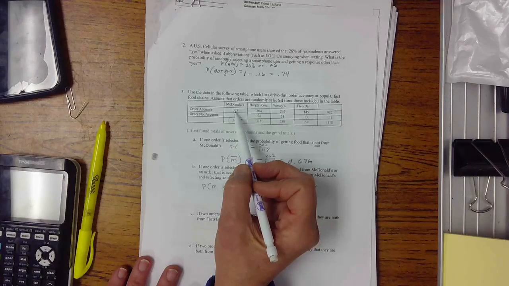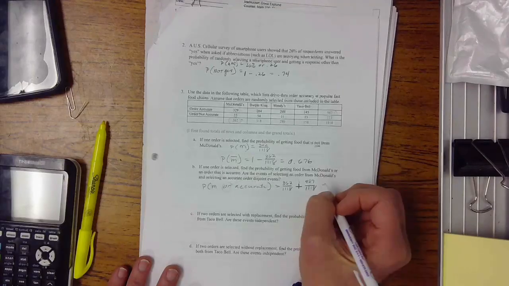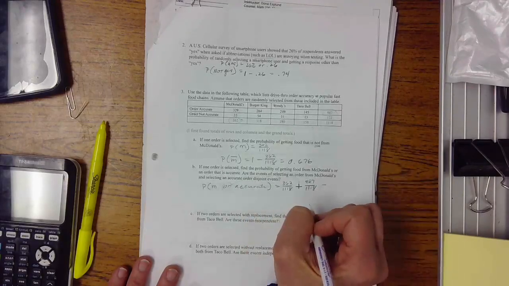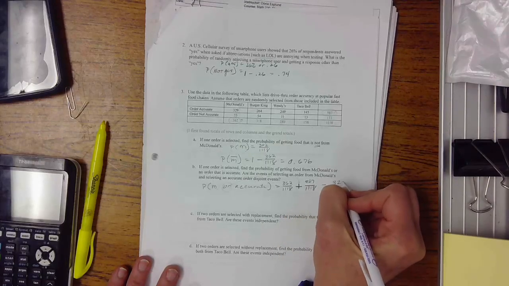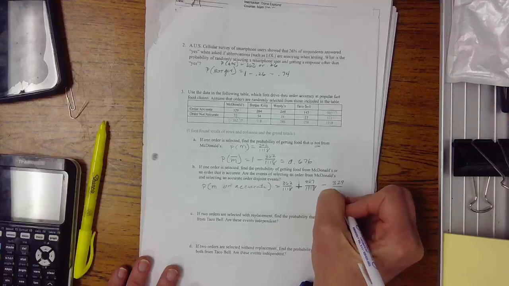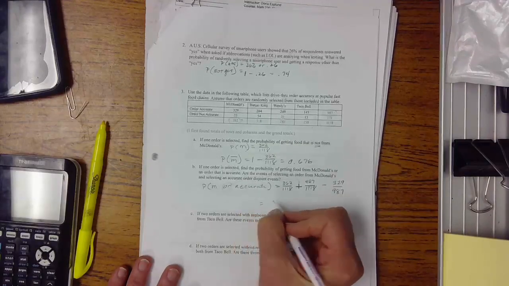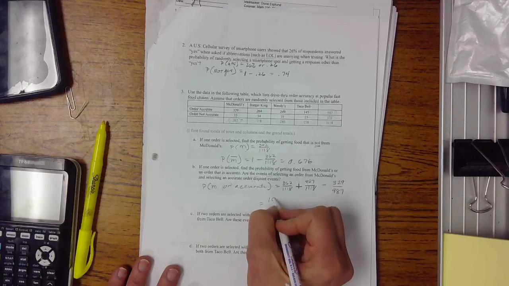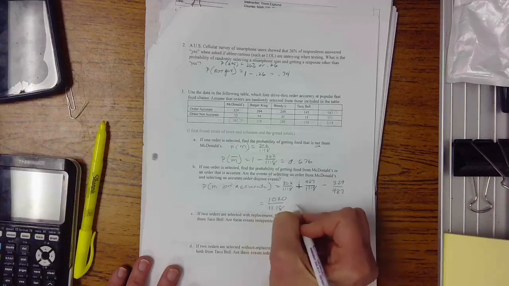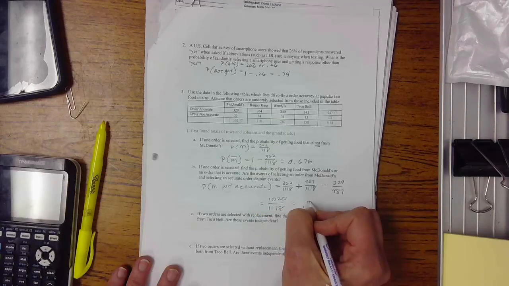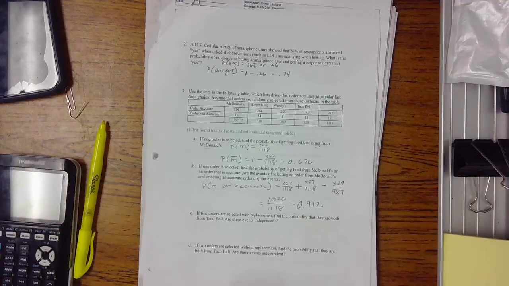That means I have to subtract out the probability of McDonald's and accurate. So I'm going to subtract 329 out of 1,118. And so this will be a total of, when I did my calculation, 1,020 over 1,118, which would be 0.912. And again, you can double check my work, see if I added everything correctly, but that's what I had earlier.